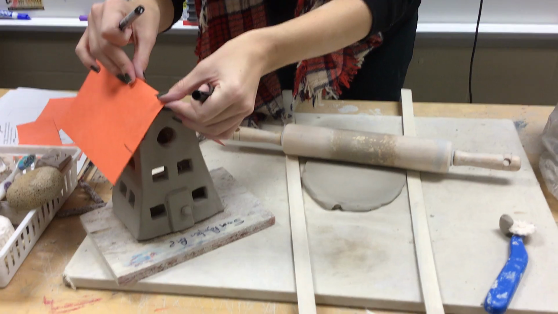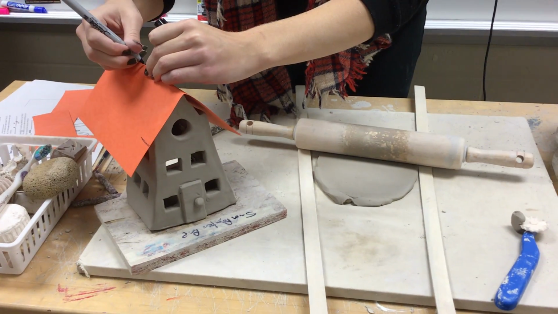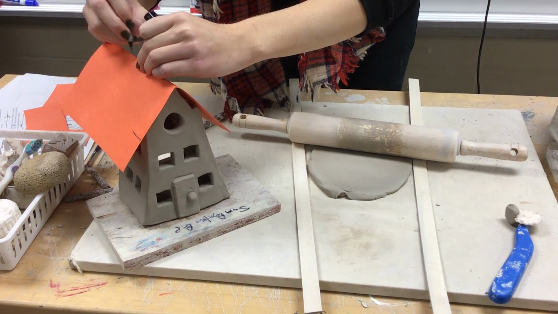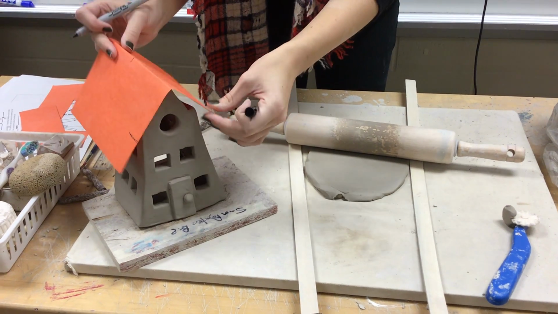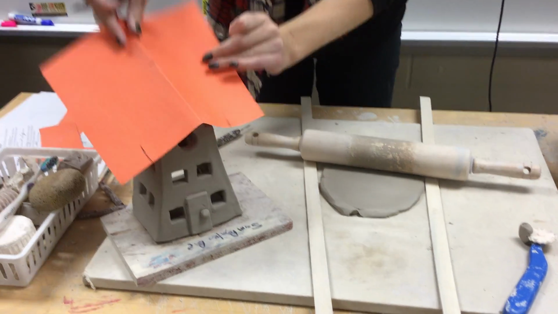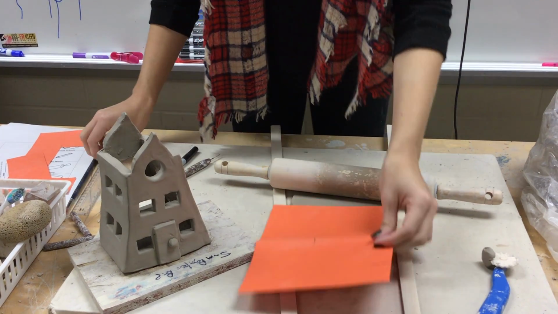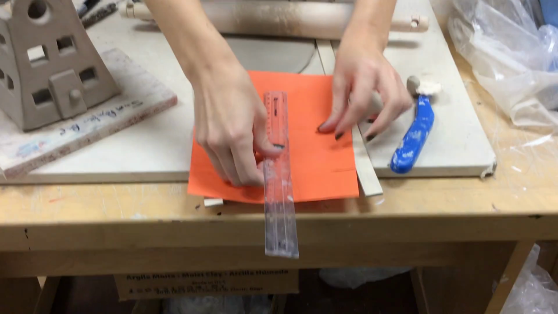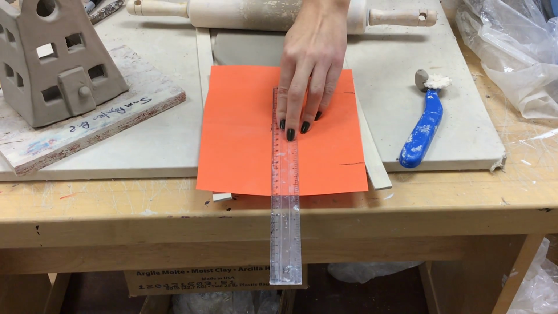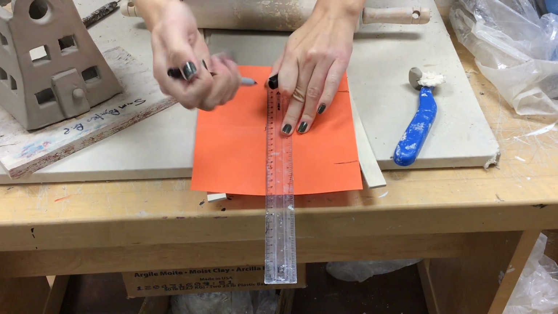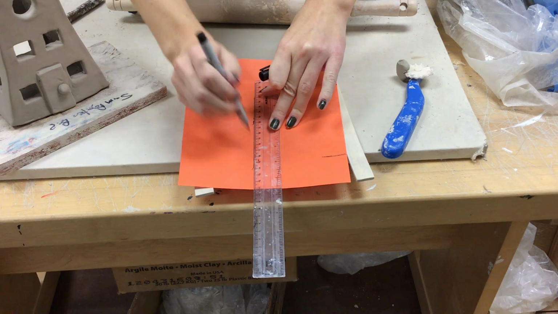So I'm going to do another marking on the other side so I know where to cut it. So I will need a ruler for this. So I have all my markings and I'll know exactly how to cut it. So now I'll take my ruler and I'll just make a straight line. And then I'll cut that out and use it as a template just like normal.